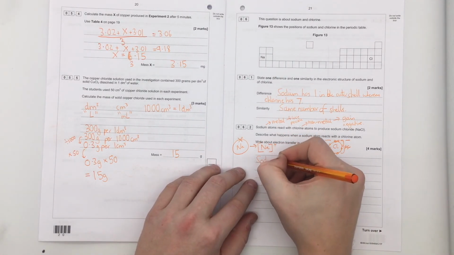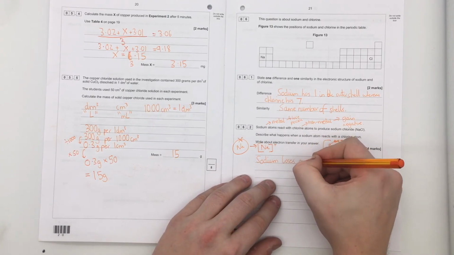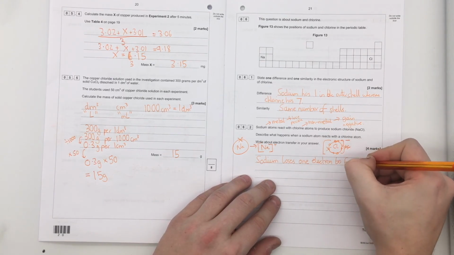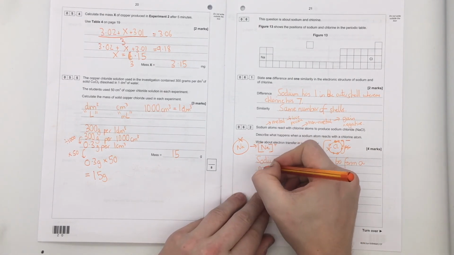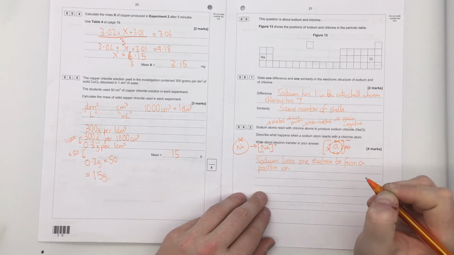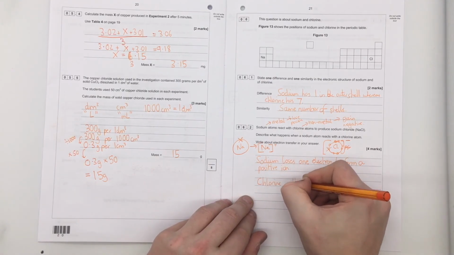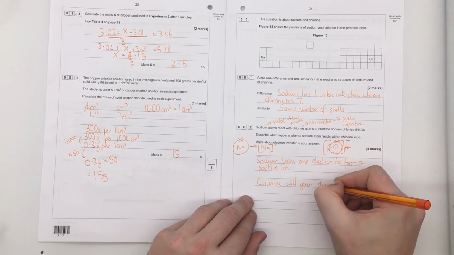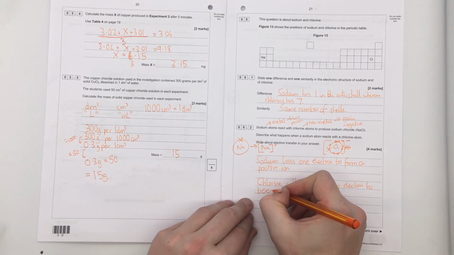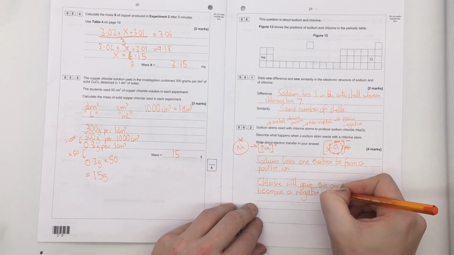Okay, so sodium loses 1 electron to form a positive ion. Okay, chlorine will gain this 1 electron to become a negative ion.